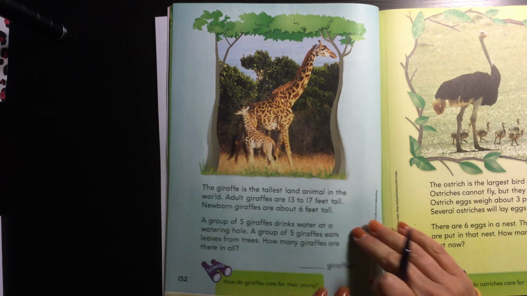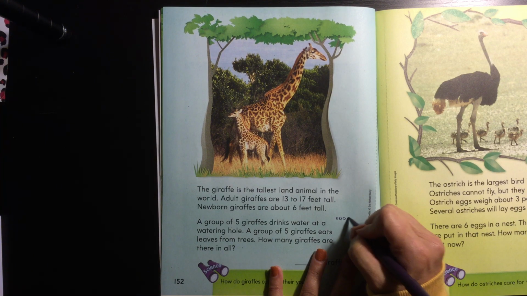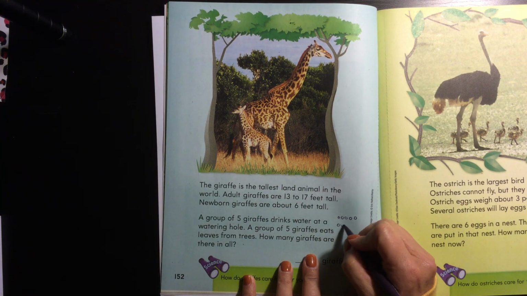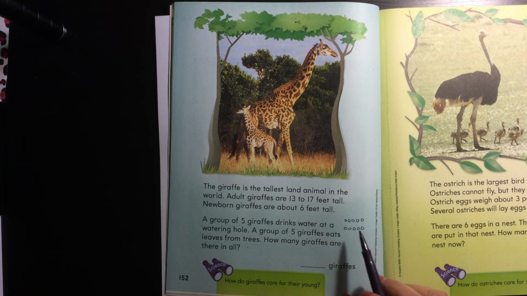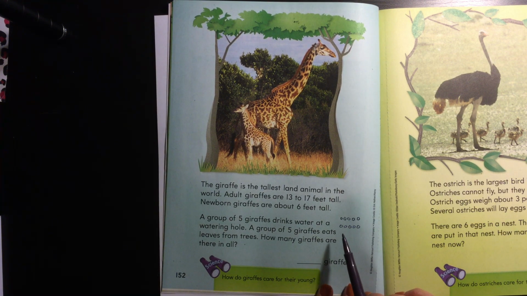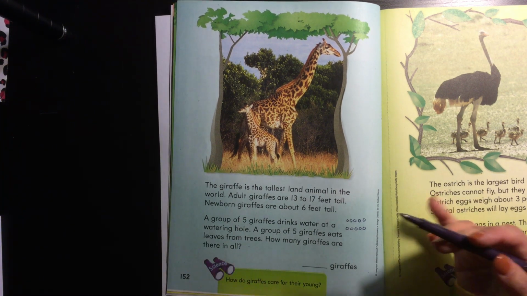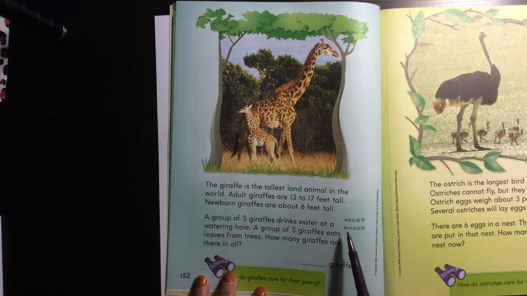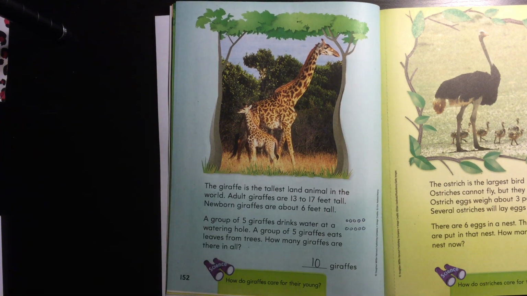One strategy that you can use to solve that problem is to draw 5 circles for the giraffes drinking water at the watering hole, and 5 circles for the giraffes that are eating leaves from the trees. And then I can put those circles together, count them all together to find out how many giraffes there are in all, because I know if it's asking how many in all, that I need to combine those or add them. So I have 1, 2, 3, 4, 5, 6, 7, 8, 9, 10 giraffes in all.